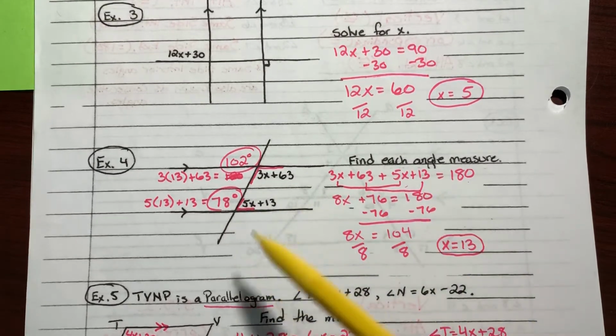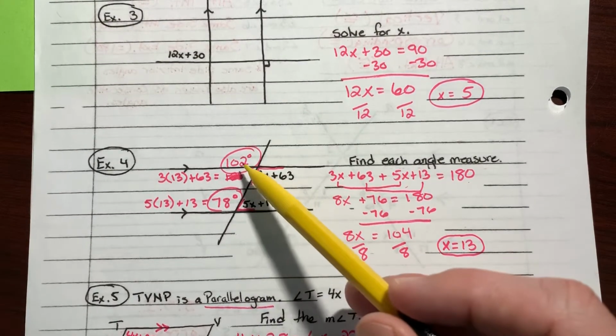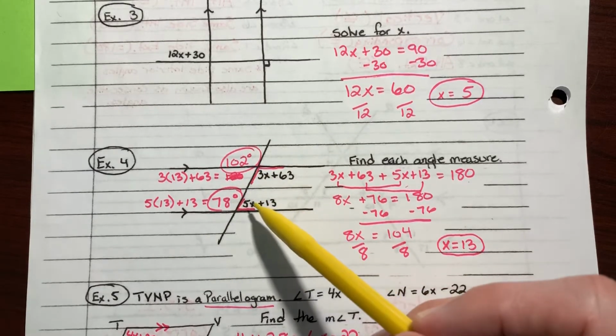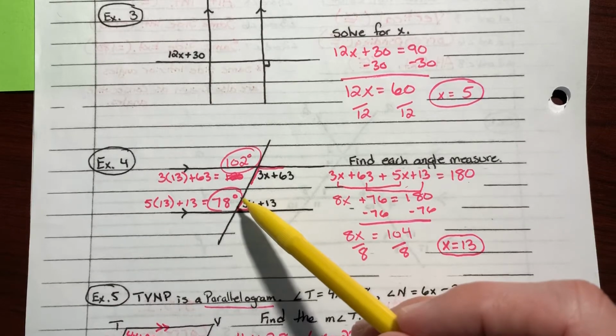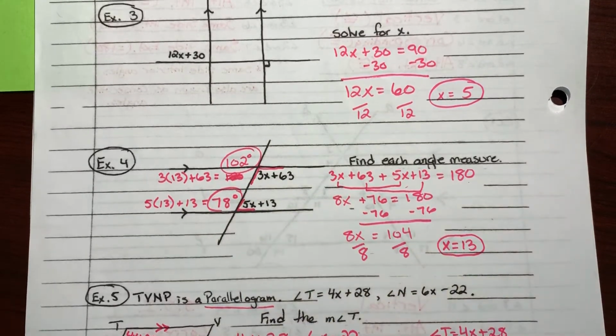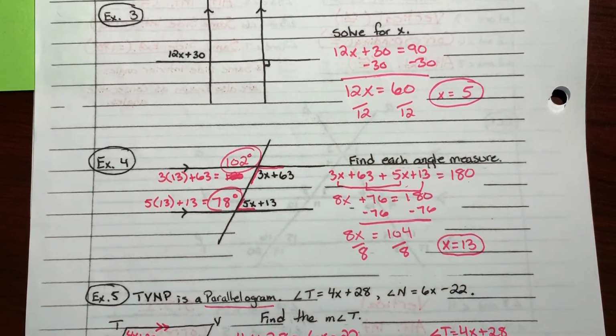Now, in all honesty, if you plug it back into one and you find one measure, you don't have to plug it into the other. You could just subtract that from 180 degrees to figure out the other one. I just showed you how to plug it in just for seeing what the steps would look like.